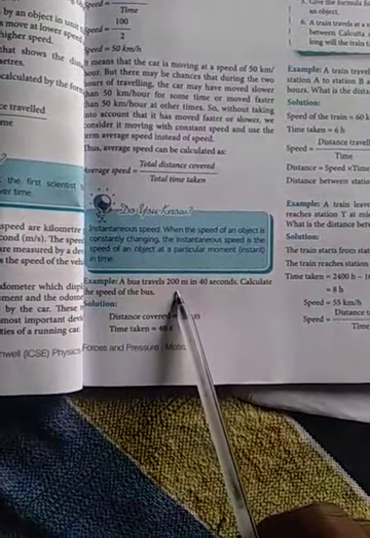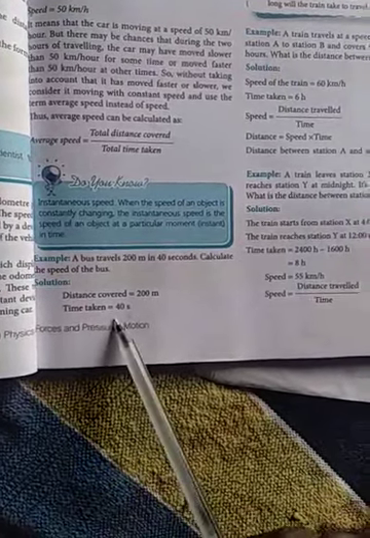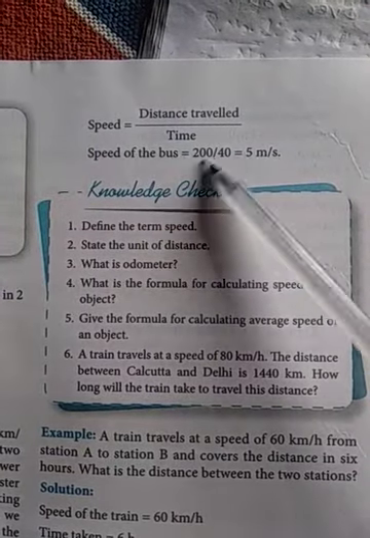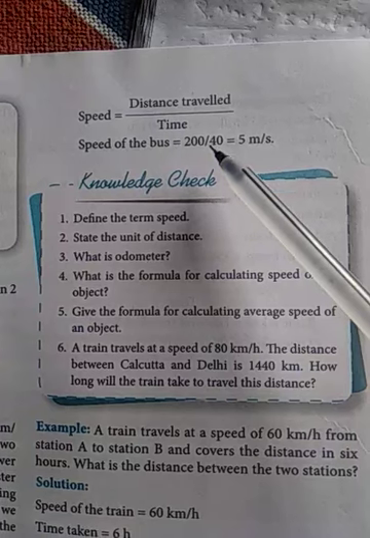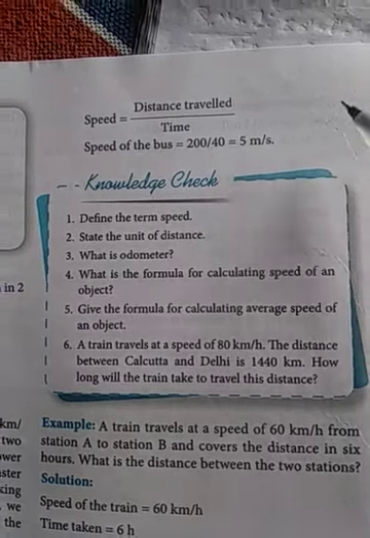A bus travels 200 meters in 40 seconds. Calculate the speed of the bus. Distance covered 200 meters. Time taken 40 seconds. So speed is equal to distance traveled by time. Speed of the bus is 200 by 40. If we divide 200 by 40, we get 5, and the unit of speed is meter per second.